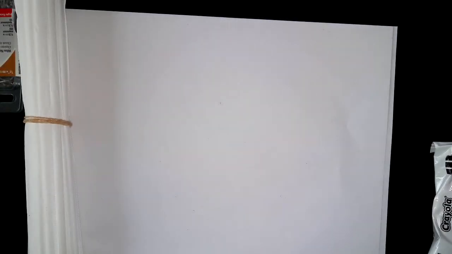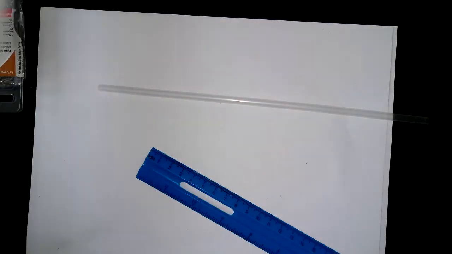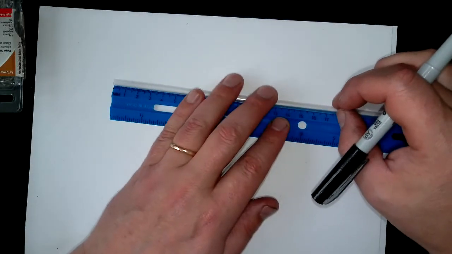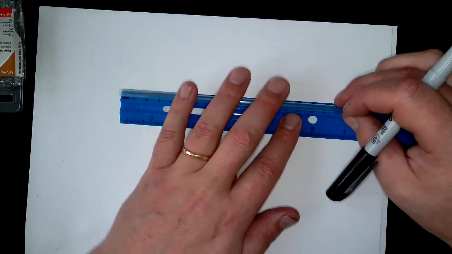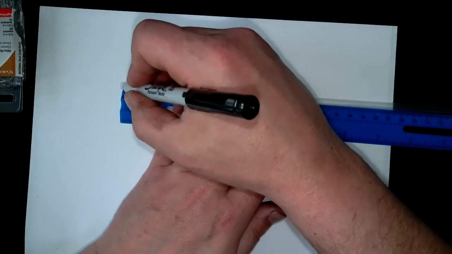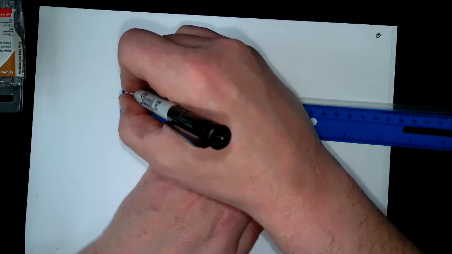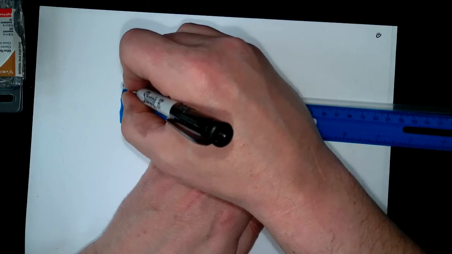So the first thing that you need to do is you need to take your straw, and we need to create a scale that we are able to use to compare the different types of solutions that we're going to measure. And the way we do this is we come down to the metrics, and we're going to mark off every 2 millimeters. We're just going to put a little line: 2, 4, 6, 8.